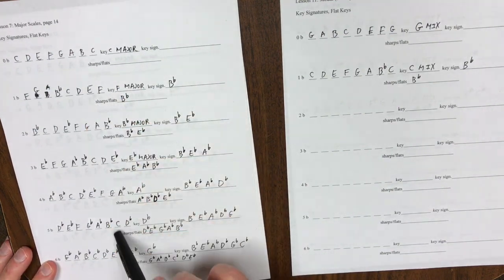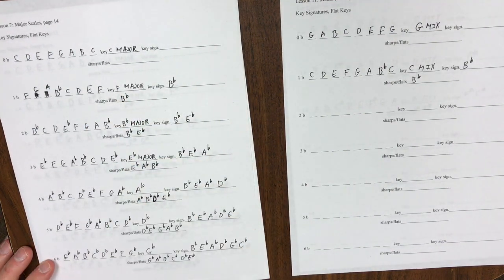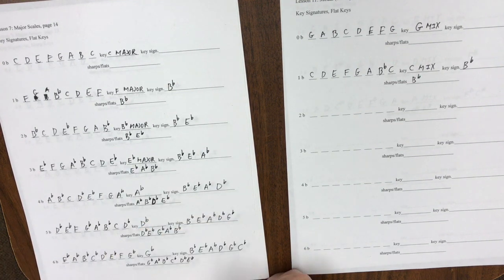In each one of these, the seventh scale degree, make it a half step lower by flattening it, and you will get the corresponding Mixolydian mode.